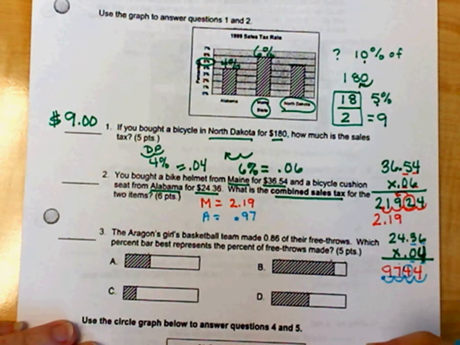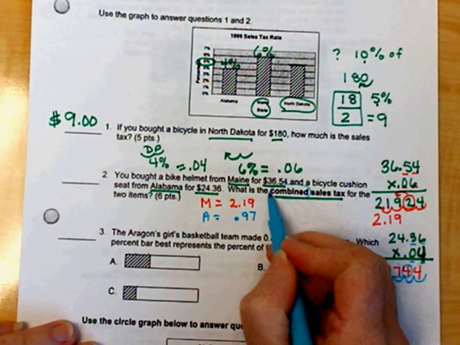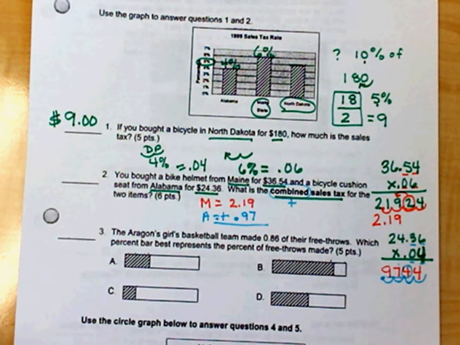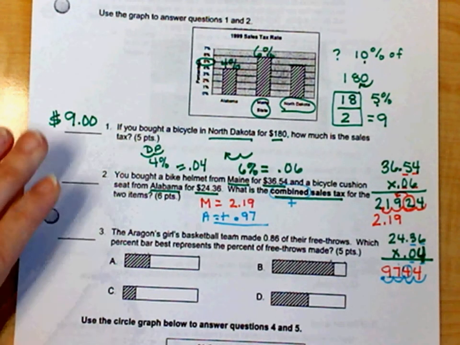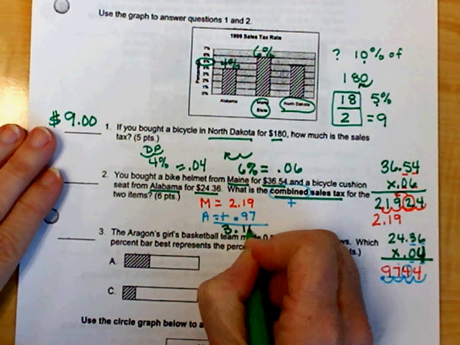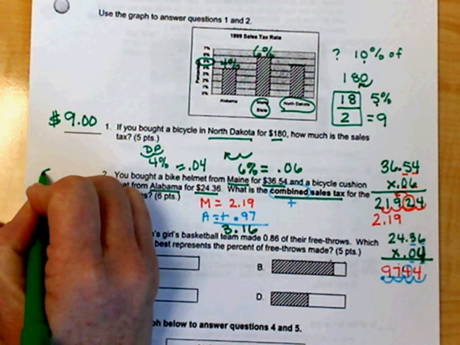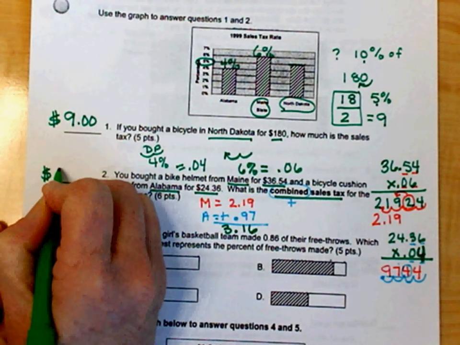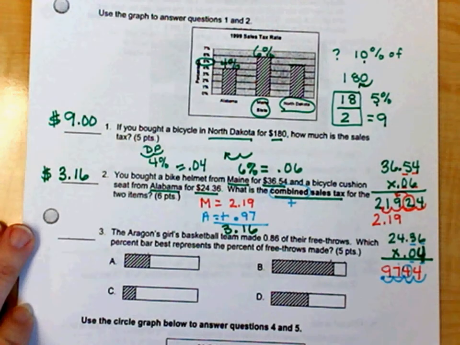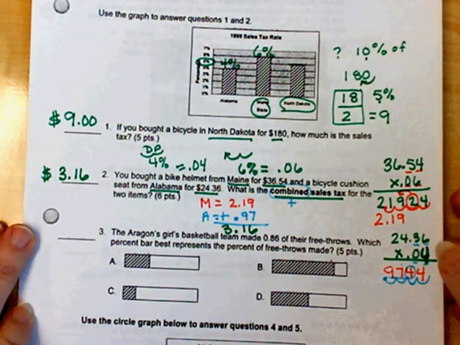Now I want the combined. Combine is telling me I need to add these 2 numbers together. This is where I line up my buttons on a shirt and add. And when I add, I get 3.16. We're talking about money, so it is going to be $3.16.